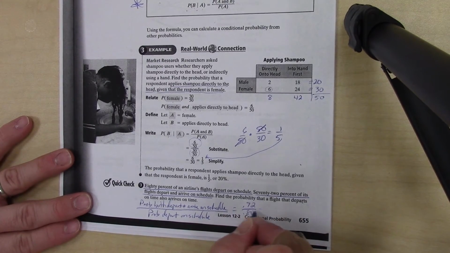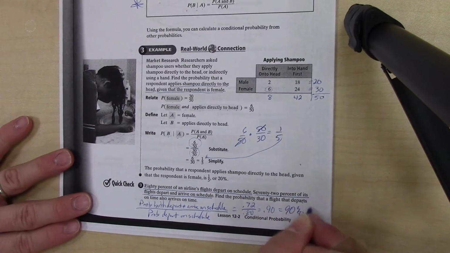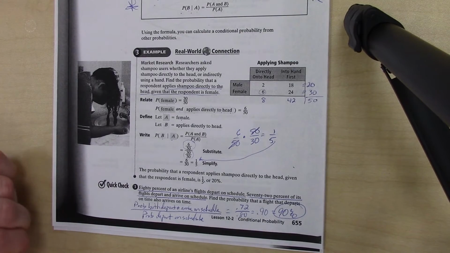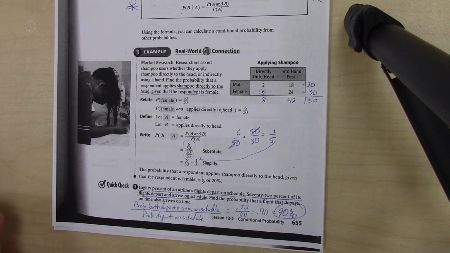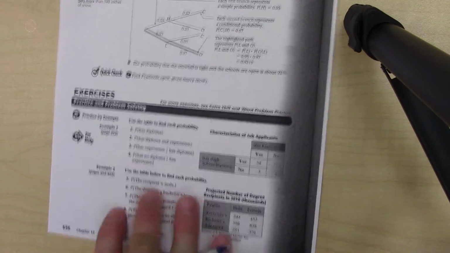0.72 divided by 0.80 is going to be 0.90, which is 90%. Okay. So, given that it departs on schedule, generally it arrives on schedule as well. Makes sense, right? Let's go to the next page then. Do example 4 here at the top.